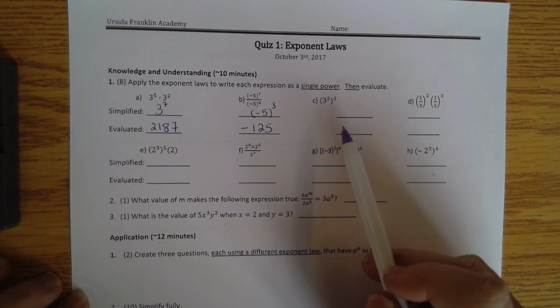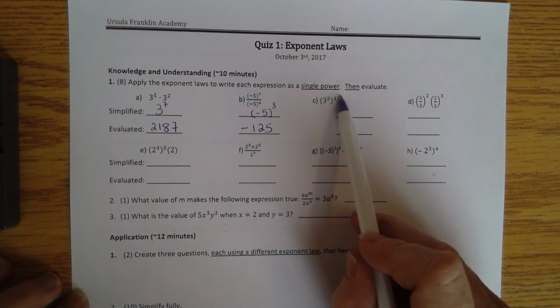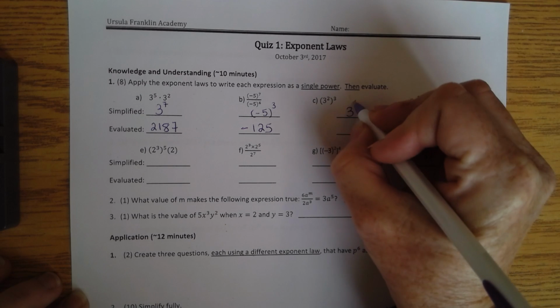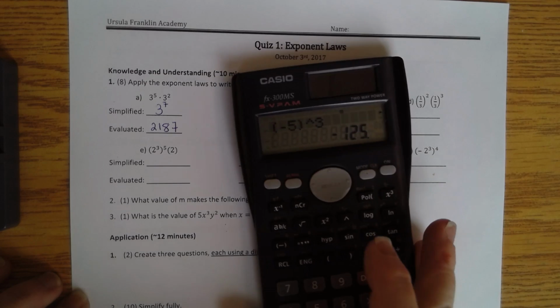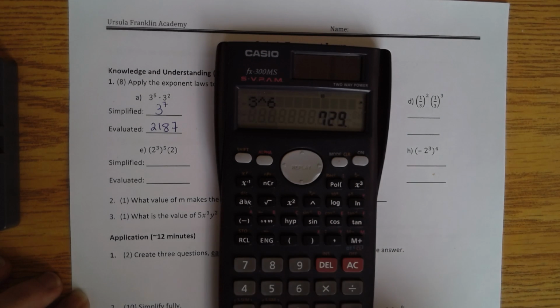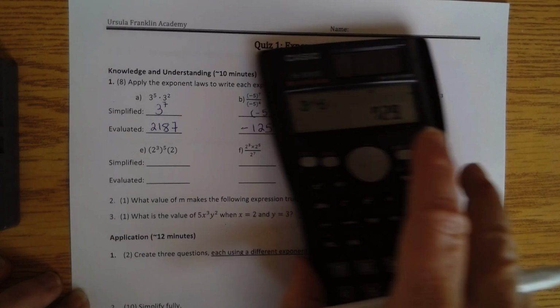Moving on to the next question, I have a power to a power, so I know I have to multiply the exponents. So it's going to be 3, and then 2 times 3 is 6, so it's going to be 3 to the 6. And again, when I plug that into my trusty calculator, I get 3 to the exponent 6, which is equal to 729.